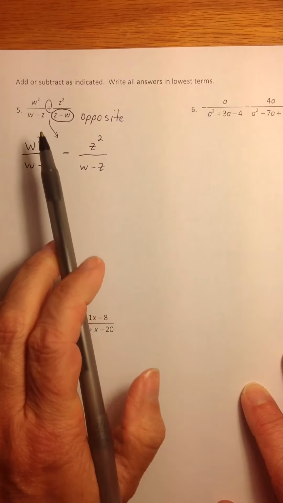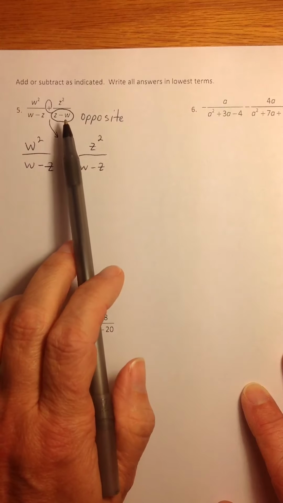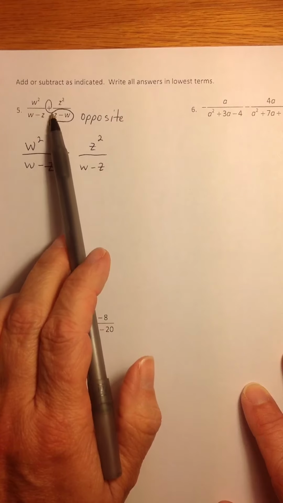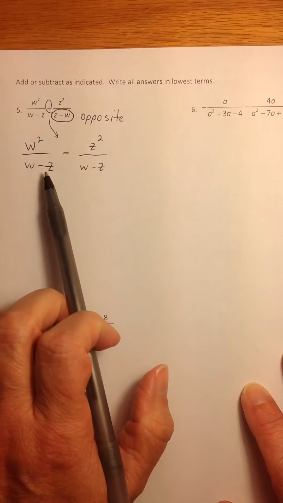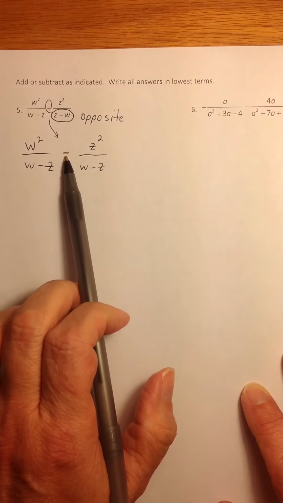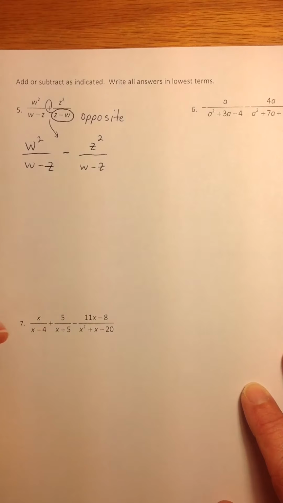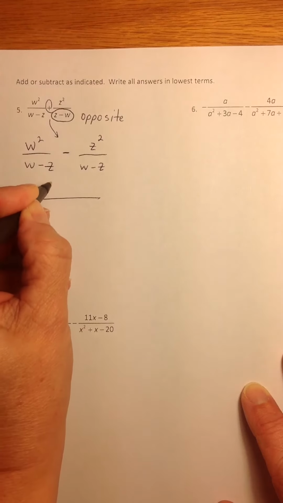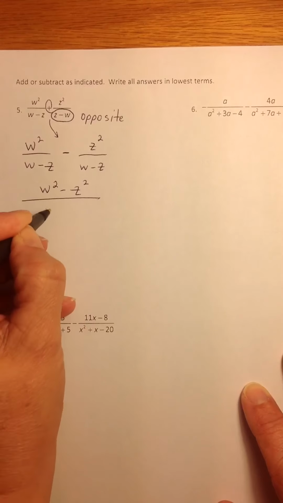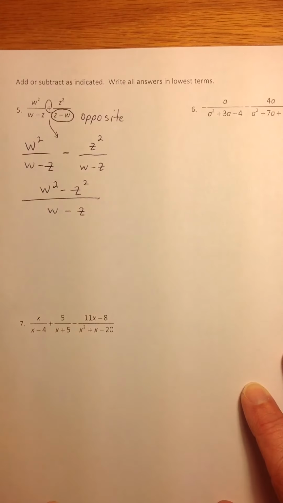So if I ever see opposites in my denominator, I will take the one after the operation, turn it around to match the first, and change the operation I was asked. Now I have like denominators, so I can write one fraction. I can write w squared minus z squared over w minus z.